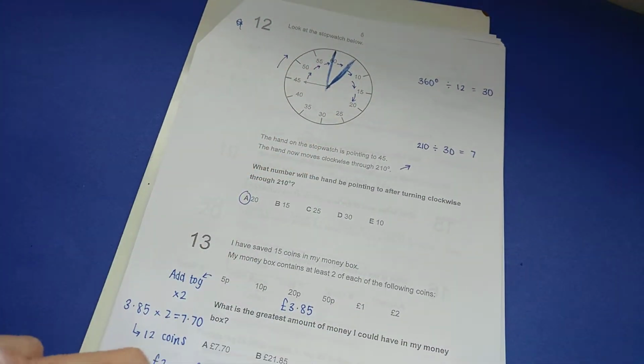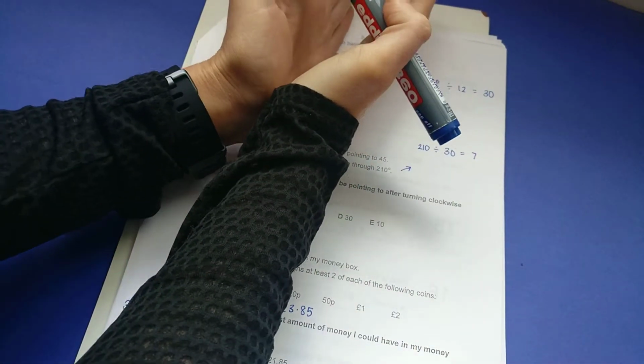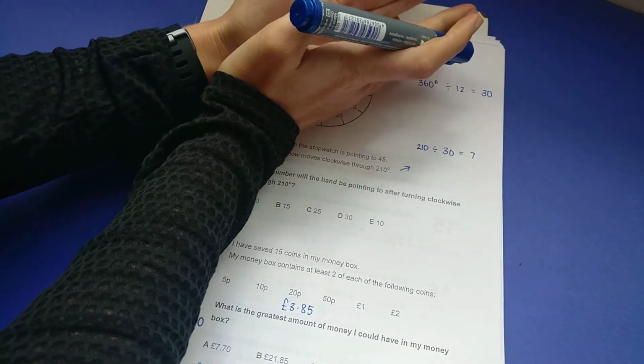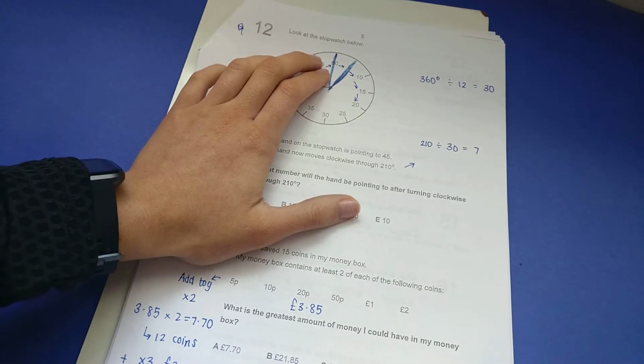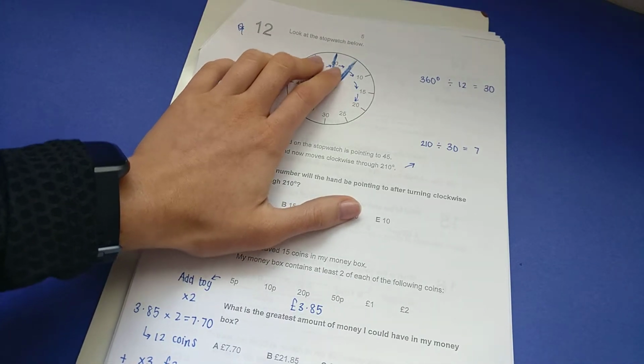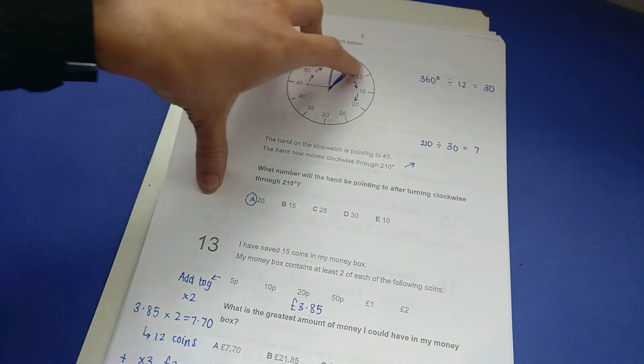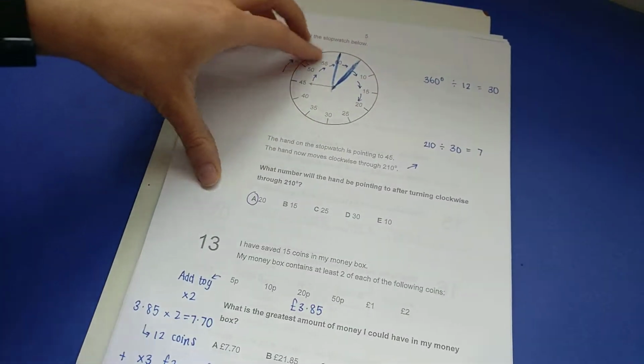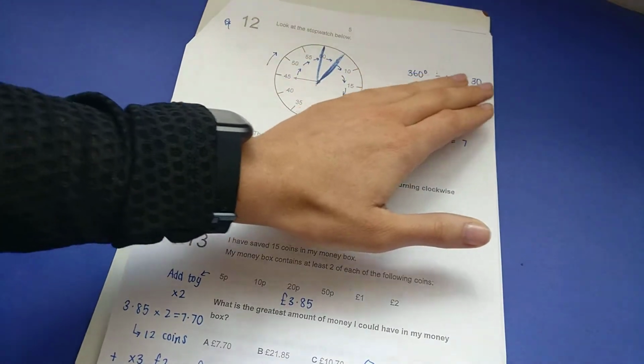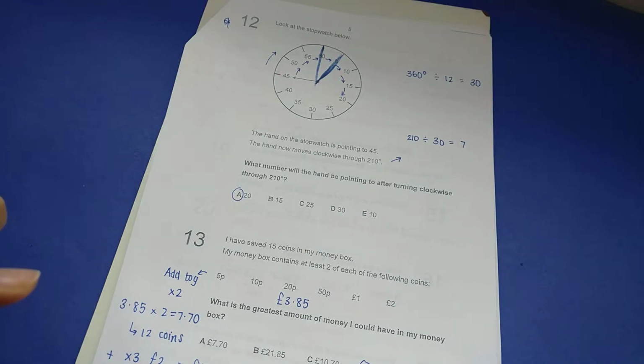12, okay? I've tried to mark this on so you can see it a bit clearer there. Each of those sections, okay, there's going to be 12 sections that add up to give us our full clock. We know there's 12, 360 degrees is a full turn, so we divide it by 12 gives us 30. We've talked about this a few times before. You need to know that off by heart.